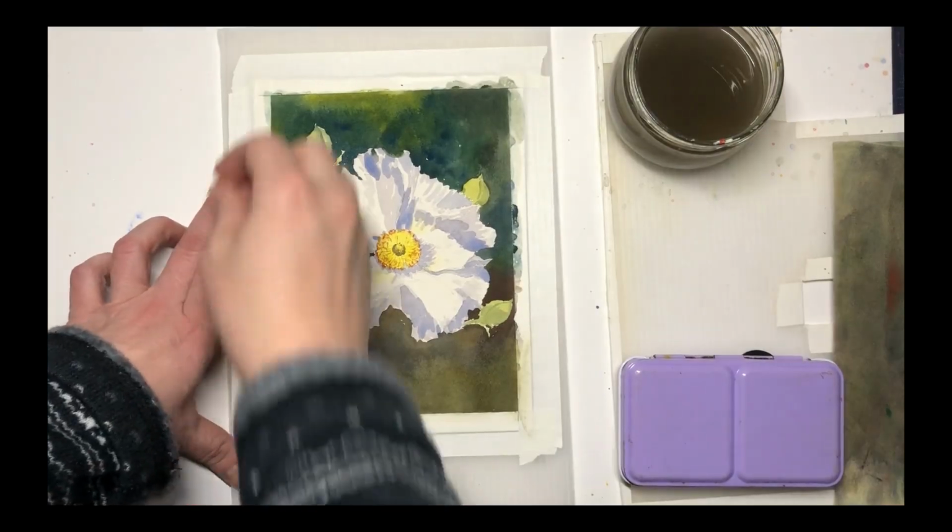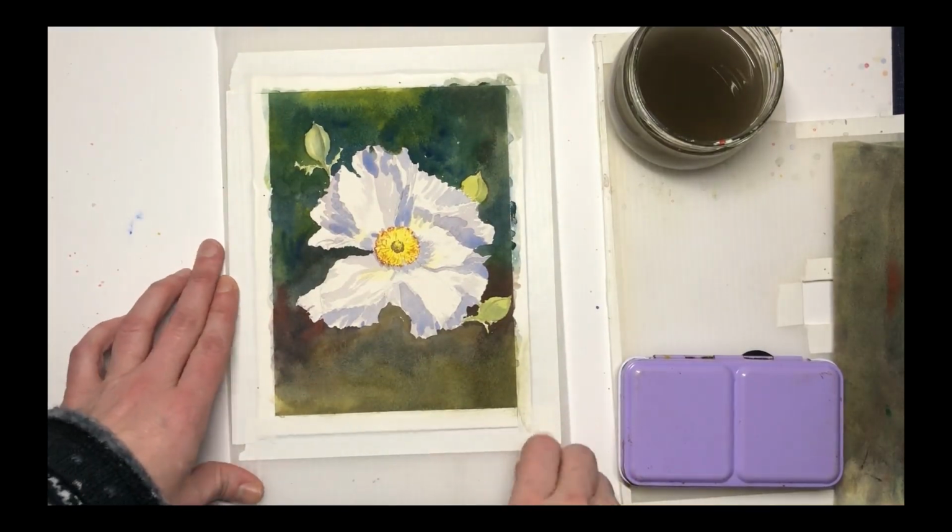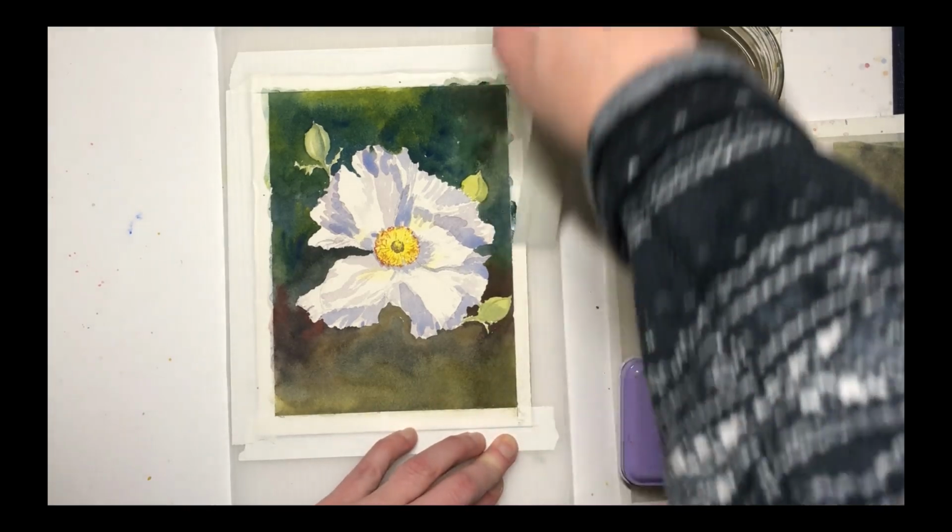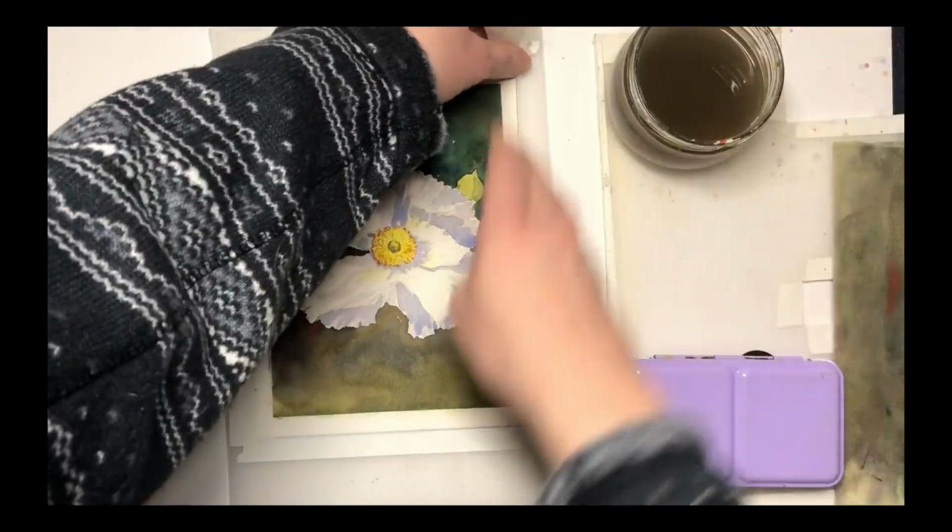Okay, my painting has completely dried. I'm going to pull off the tape for the big reveal.